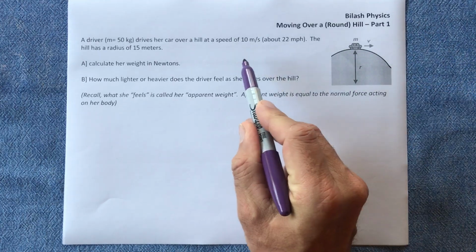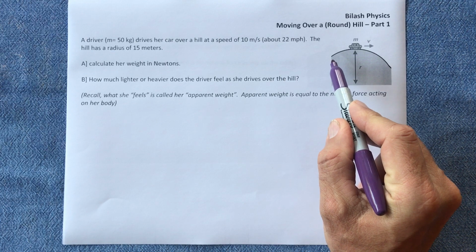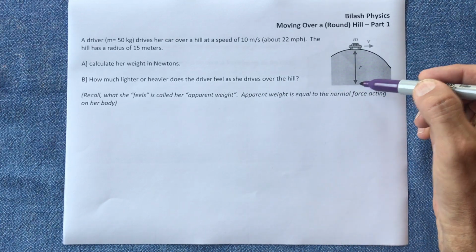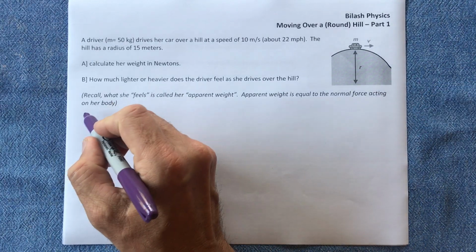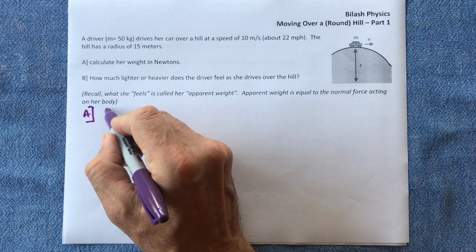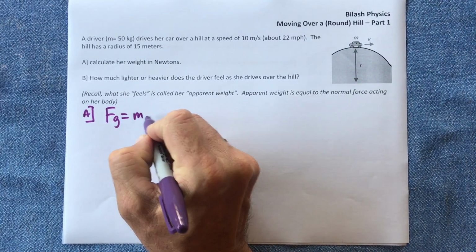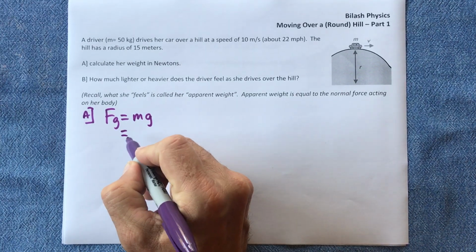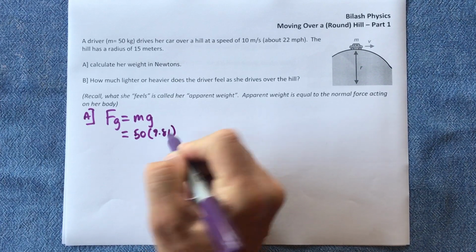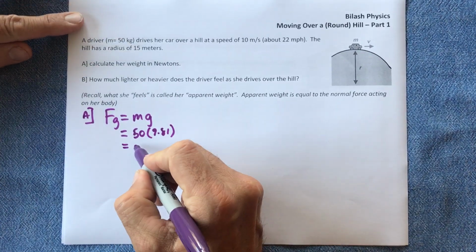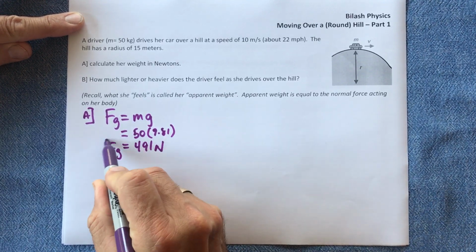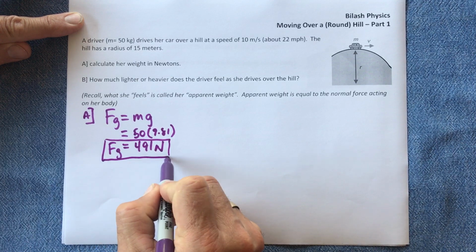The driver travels down a straight road and approaches a hill. The hill effectively is a partial circle that has a radius of 15 meters. Part A asks to calculate her weight in newtons. So we know that her weight, Fg, is equal to mg. So that's going to be equal to 50 times 9.81, and that works out to 491 newtons. So Fg is 491 newtons.